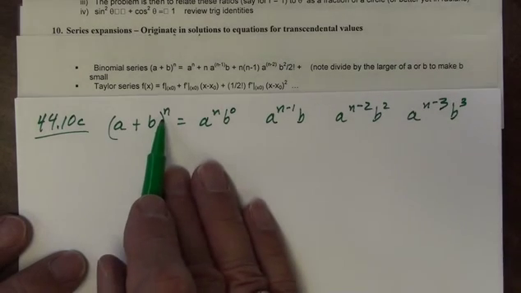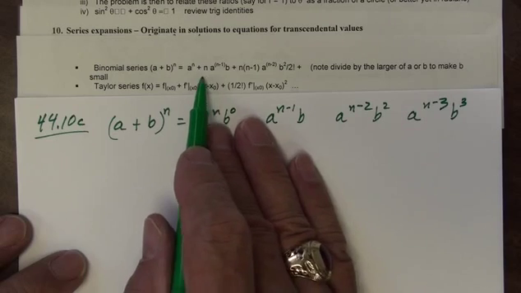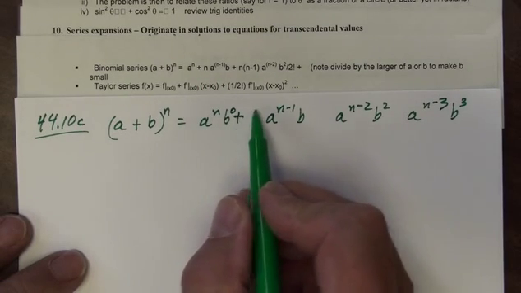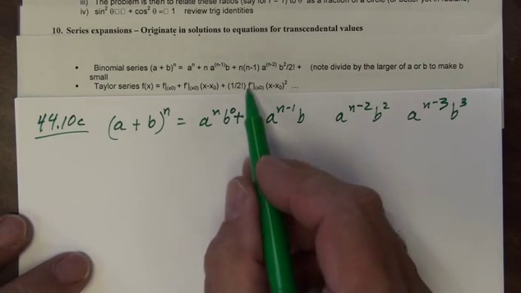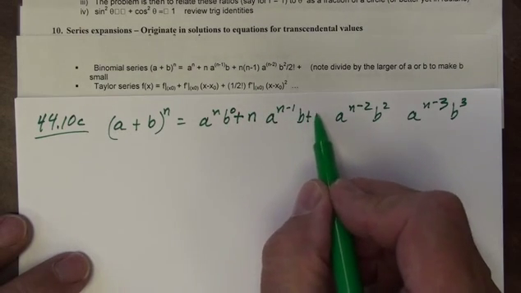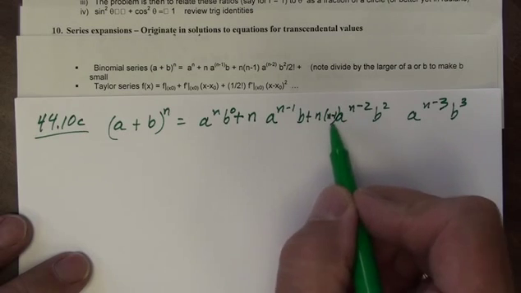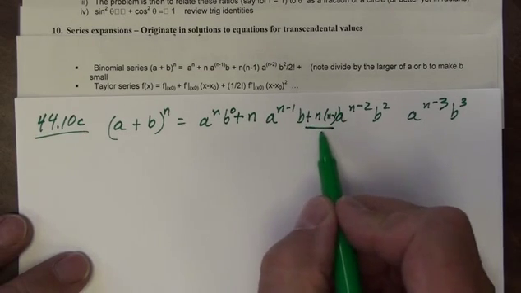They always add up to the total exponent n. Then the constants that are in front are a little bit more complicated to remember. This is going to be n. This is going to be n times n minus 1 divided by 2 factorial.